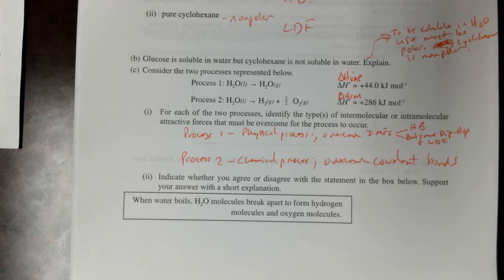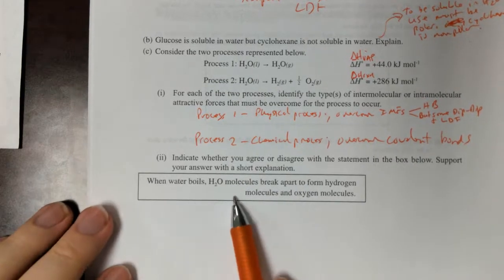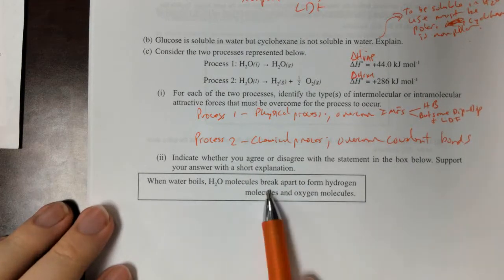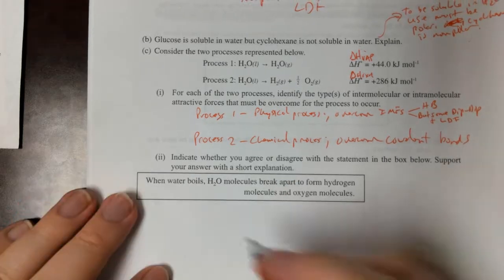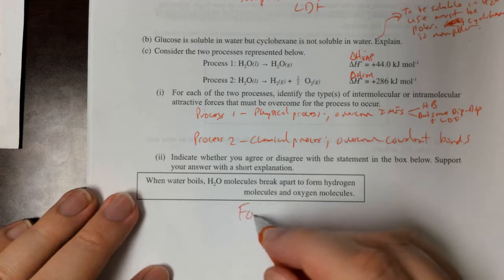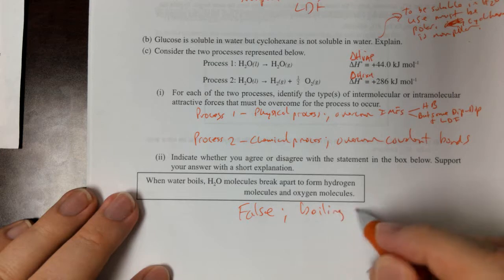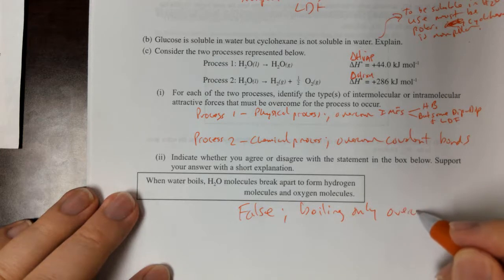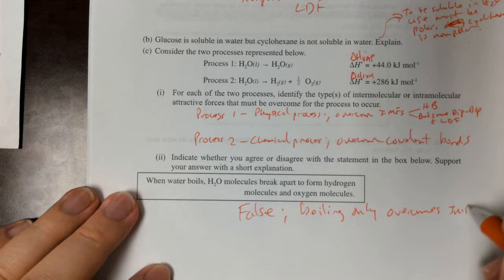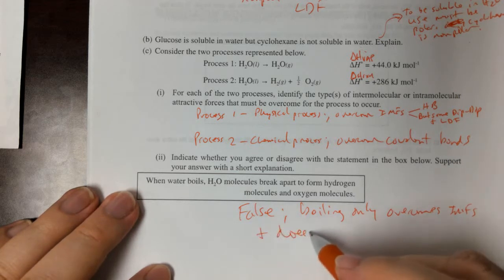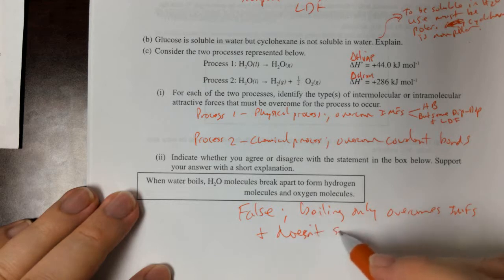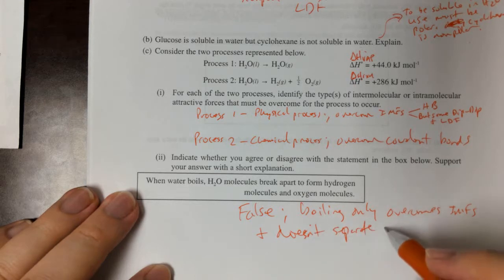And then number 2, indicate whether you agree or disagree: when water boils, the water molecules break apart to form hydrogen. And so that's just kind of restating part 1 here. This is false, or disagree. Boiling only overcomes IMFs and doesn't separate or break covalent bonds.